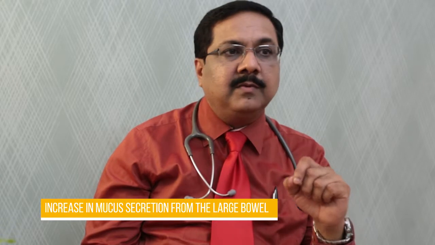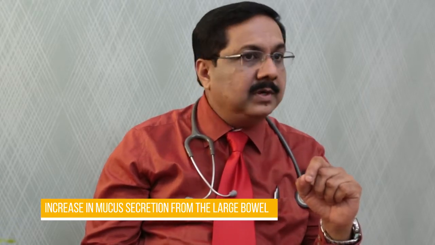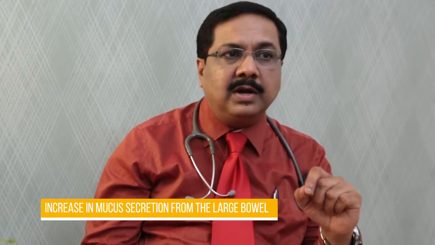The second reason for diarrhea in ICU patients is abnormal motility. What is meant by that? Intestinal motility disorder is a frequent problem in ICU. The use of prokinetic drugs like erythromycin can cause inadvertent diarrhea. The third cause is abnormal colonic flora. Systemic administration of antibiotics alters the normal ecology of the colonic lumen, possibly leading to diarrhea. The fourth is increased mucus secretion from the large bowel. It is observed in Clostridium difficile colitis or amoebiasis.